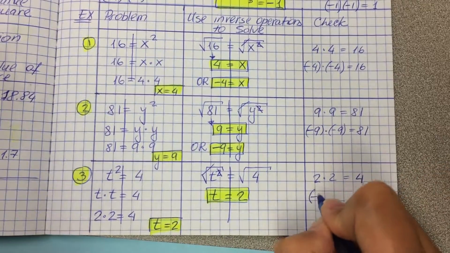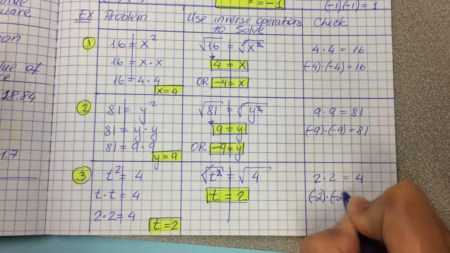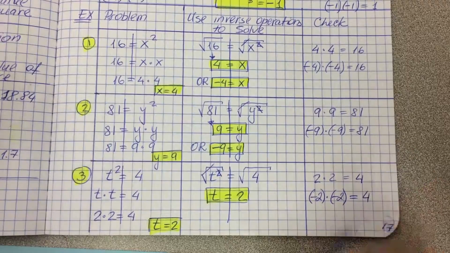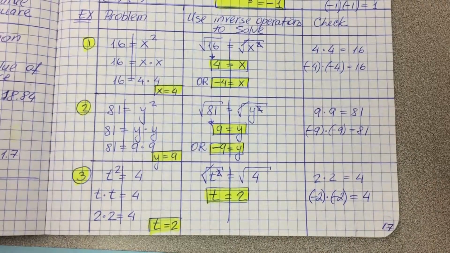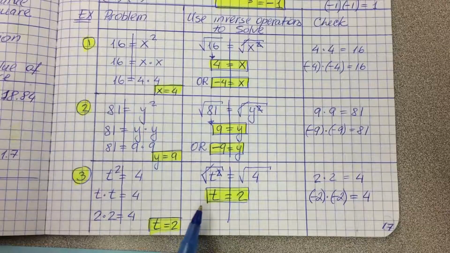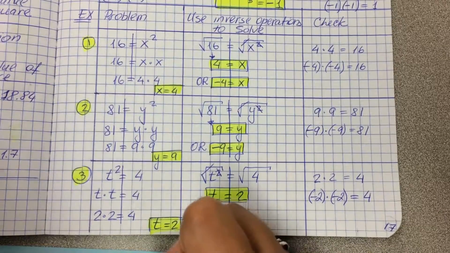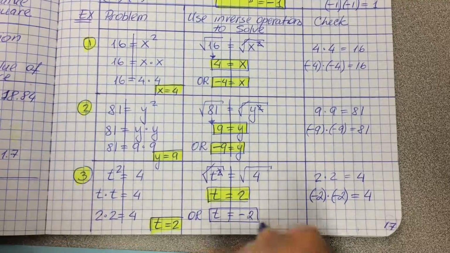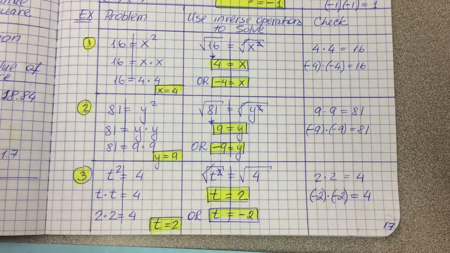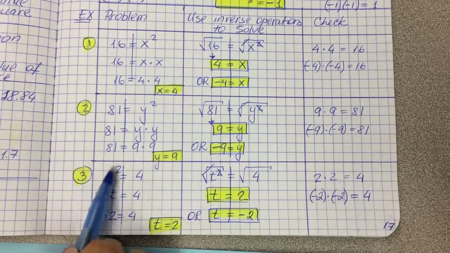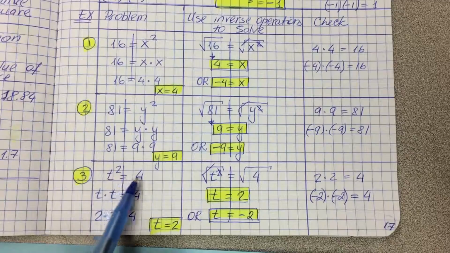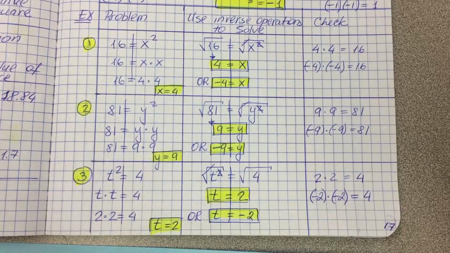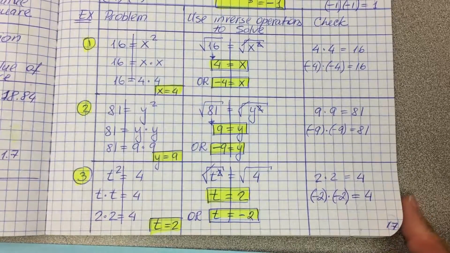But then a negative value times another negative value of the same kind, negative 2 times negative 2, will still be 4. So therefore we need to add the second possibility. The t can be 2, or the t value can be negative 2, because by being replaced in the original equation, negative 2 squared will be negative 2 times negative 2, which will be still positive 4. So both of those values, by being replaced in the original equation, make a true statement.